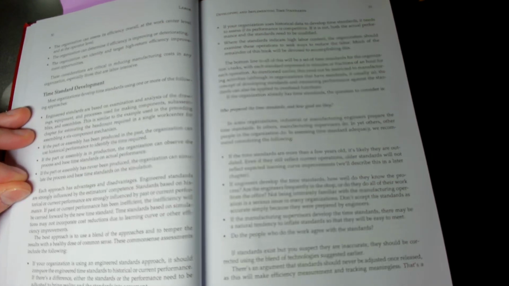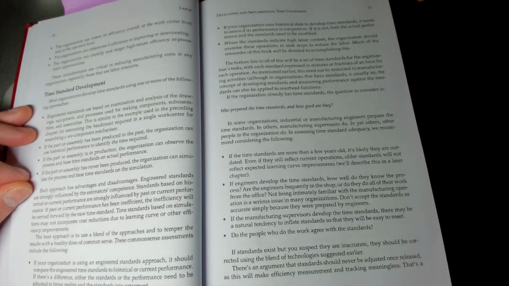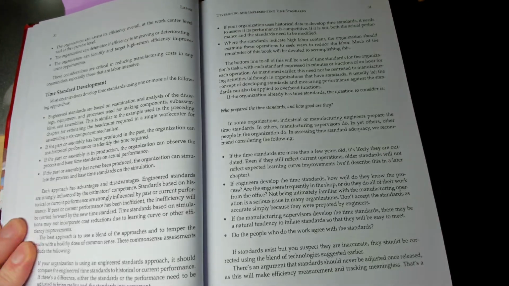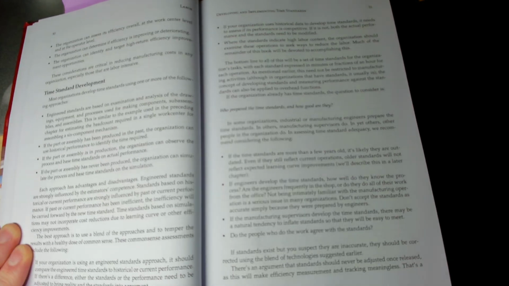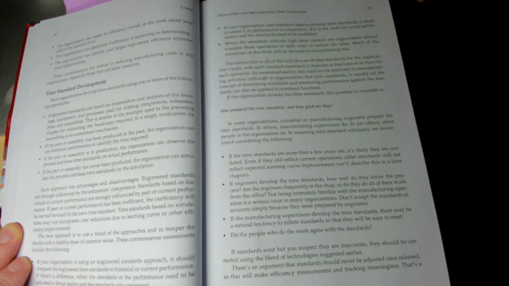Engineered standards are strongly influenced by the estimator's competence. Standards based on historical or current performance are strongly influenced by past or current performance. If past or current performance has been inefficient, the inefficiency will be carried forward by the new time standard. Time standards based on simulations may not incorporate cost reductions due to learning curve or other efficiency improvements.